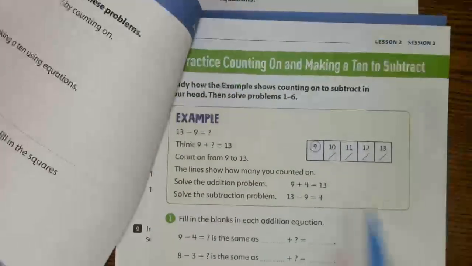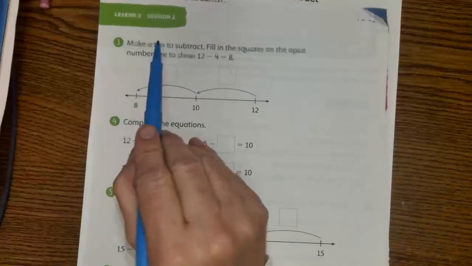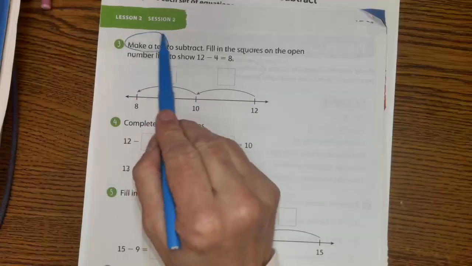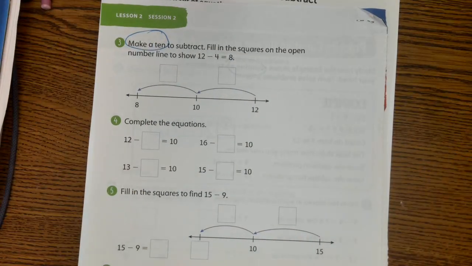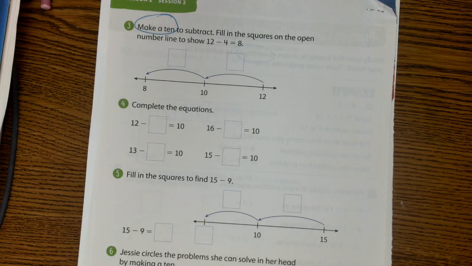So tonight when you do the homework, please make sure that they're practicing the counting on, and then there are probably going to be some other problems over here that are the make 10 strategies. Okay, please make sure they're practicing those 2 strategies when they do these subtraction problems. It will definitely make them a lot more successful.